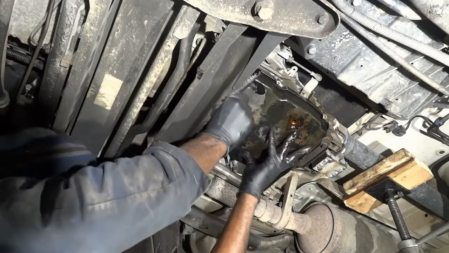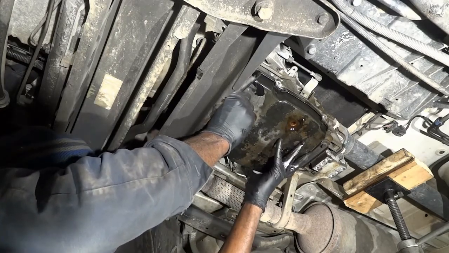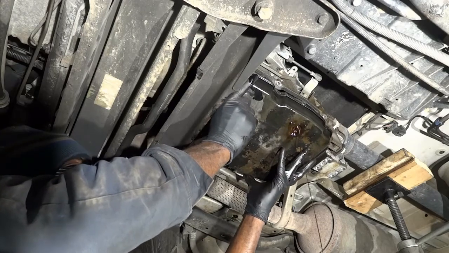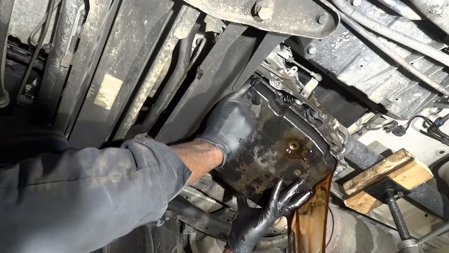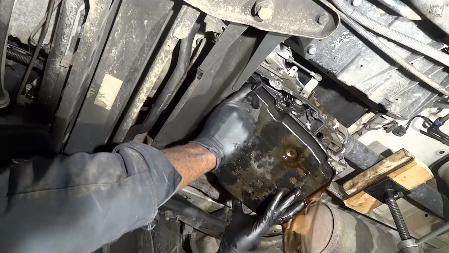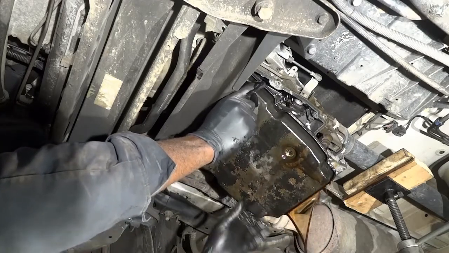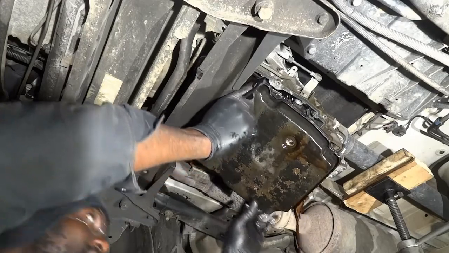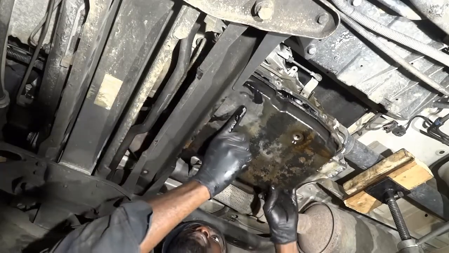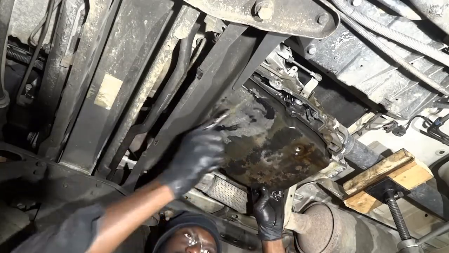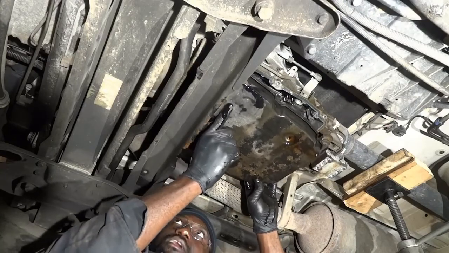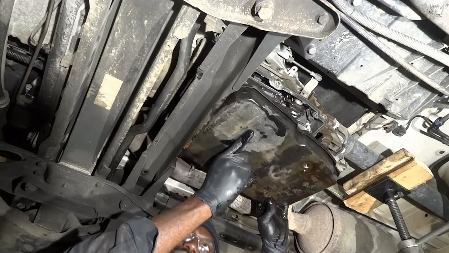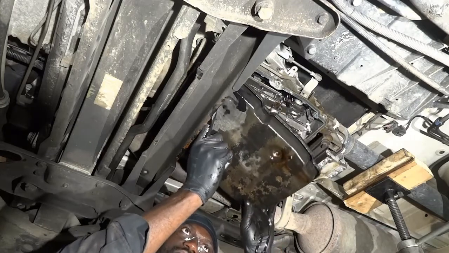So now I'm gonna lower the oil pan slightly here. So we're gonna bring the oil pan down and drain all the fluid. So you're just gonna tilt it a little bit so you can drain all the fluid. Alright, so now what you need to do is lift the oil pan up a little bit, level it, and then pull out. Okay, so drain the fluid first.